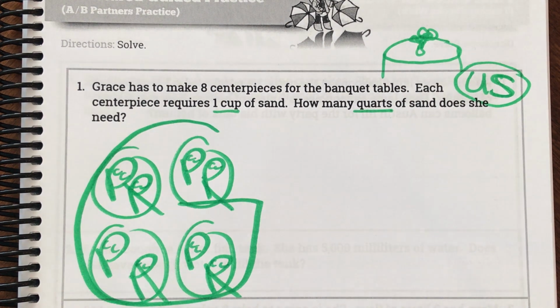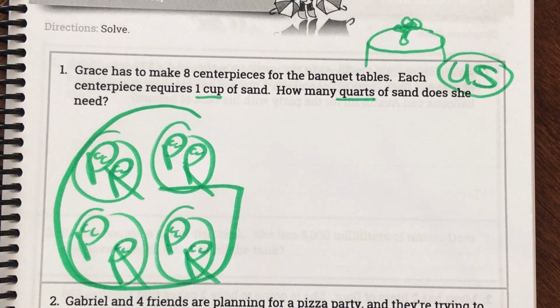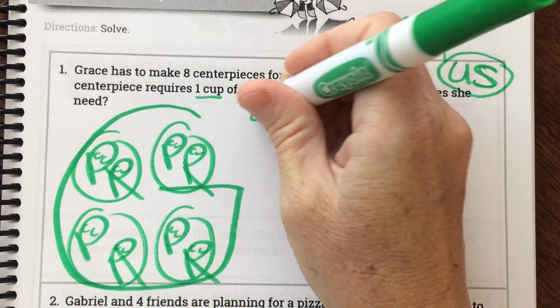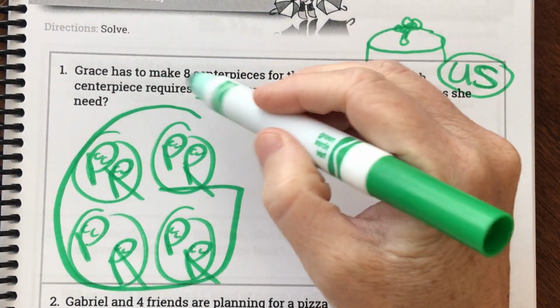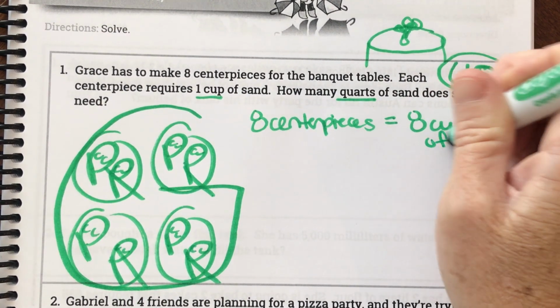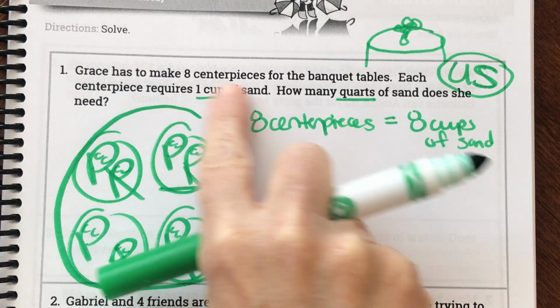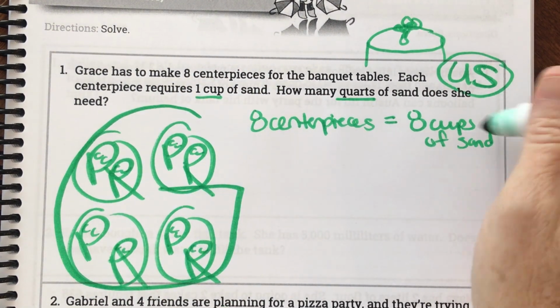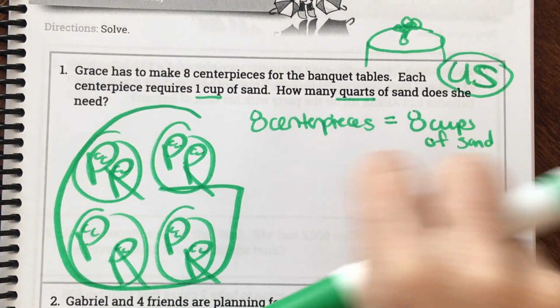Okay, so now because it's a word problem, it's a little trickier though. We have to kind of figure out what we're doing here. So she has 8 centerpieces and each centerpiece requires 1 cup of sand. So if she's going to make 8 centerpieces, and each requires 1 cup of sand, won't that mean that she needs 8 cups of sand total? Is that what that means? If each centerpiece needs 1 cup of sand and she needs to make 8, I think she needs 8 cups of sand. But the question says, how many quarts of sand does she need?